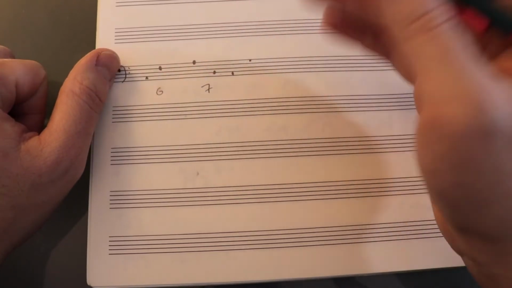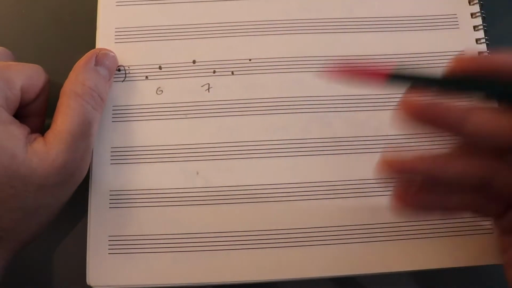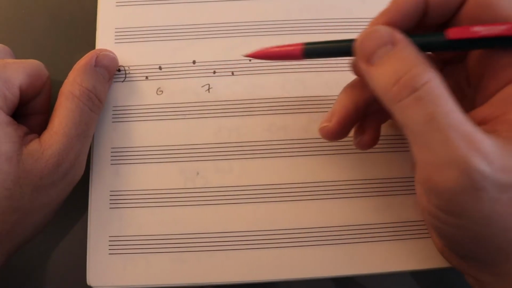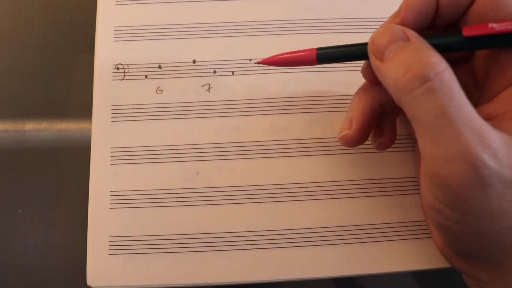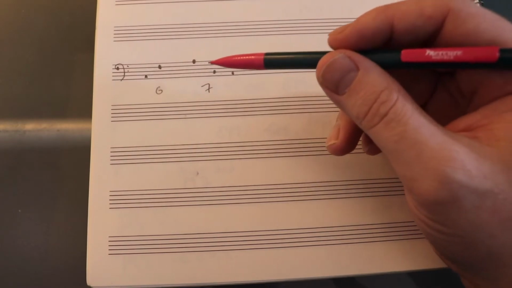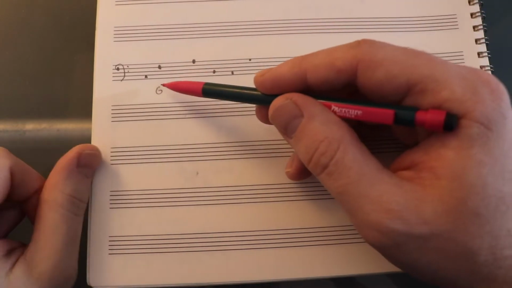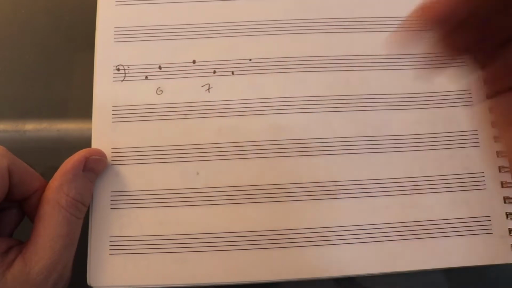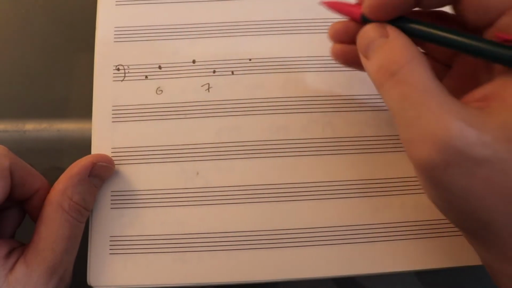Now, what about quality? When we talked about fourths and fifths, we had perfect, augmented and diminished. With sixths and sevenths, we're back to major and minor. If you know about interval inversion, and if you don't, don't worry, it's because it works the exact same way as seconds and thirds, which are also major and minor. These are the inversions of those.